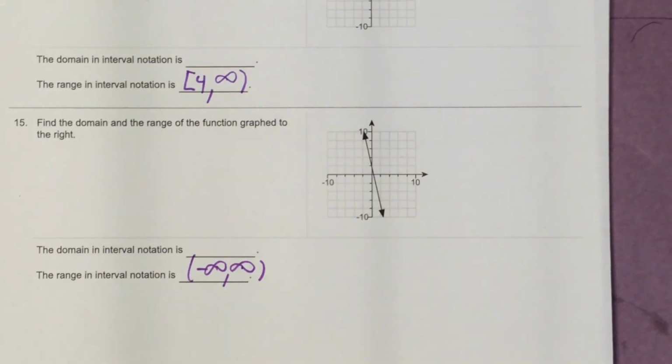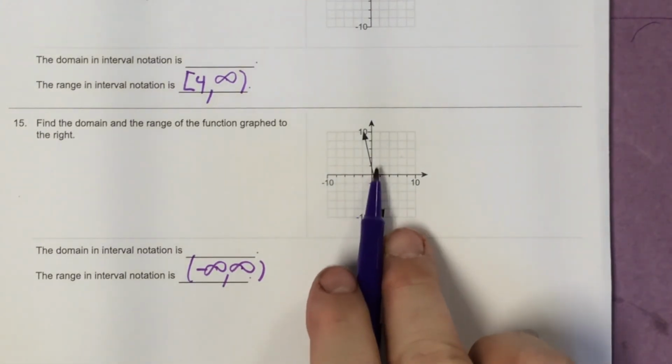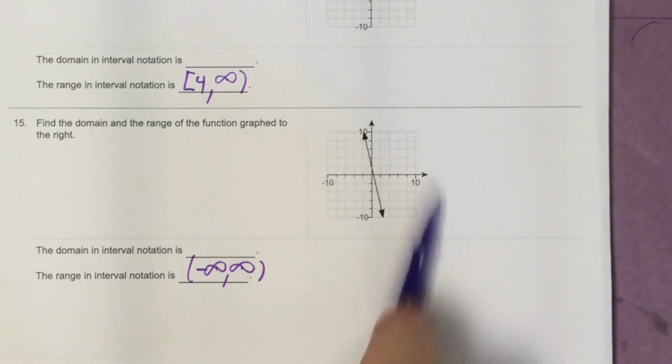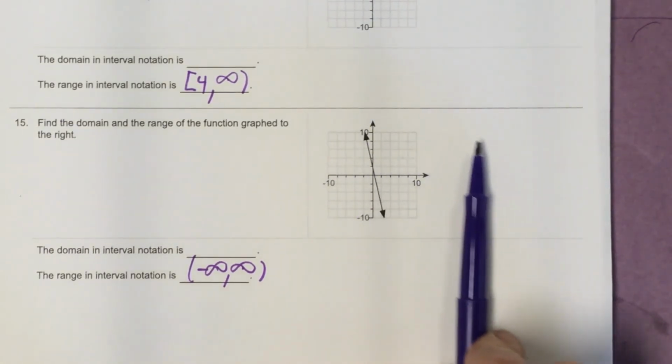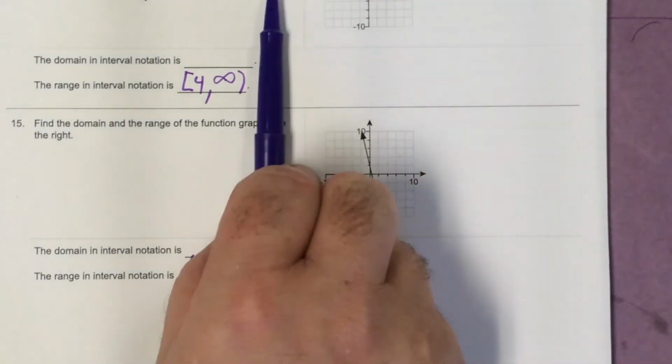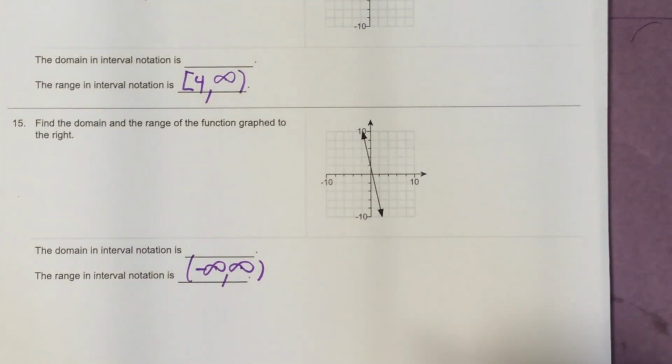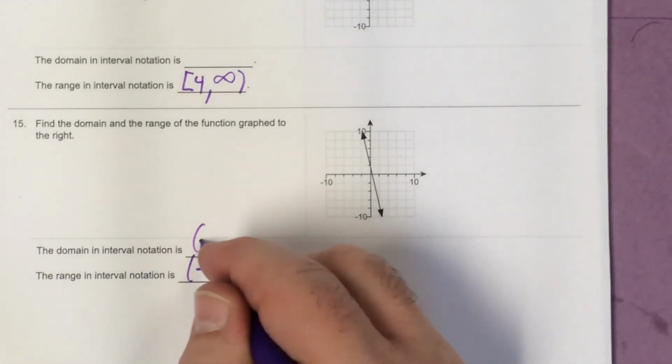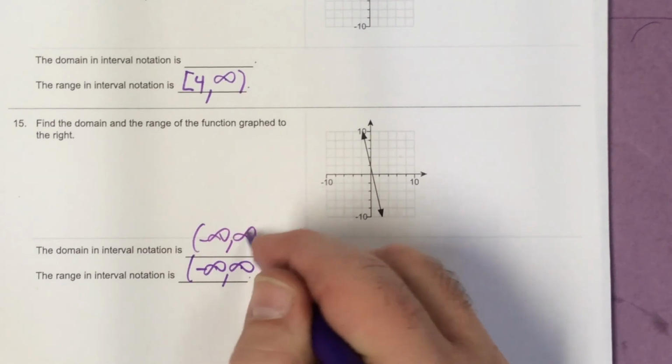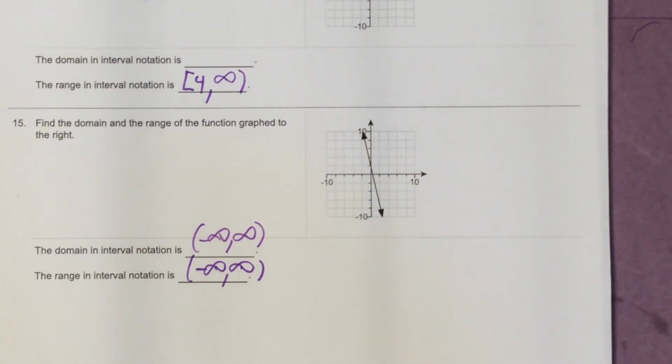Domain's a little harder to see on this one. Even though the main direction is both up and down, it is also still going to the right, and over here it is going to the left, and it keeps going in both directions forever. So we can characterize the domain of this as being negative infinity to positive infinity also.